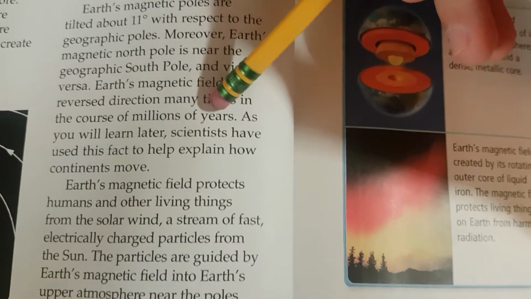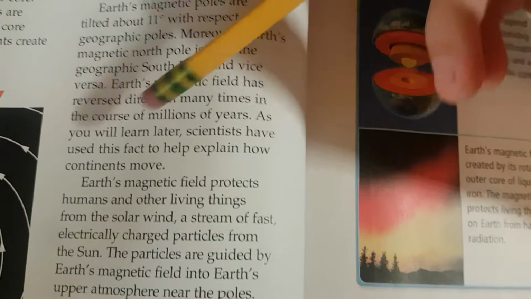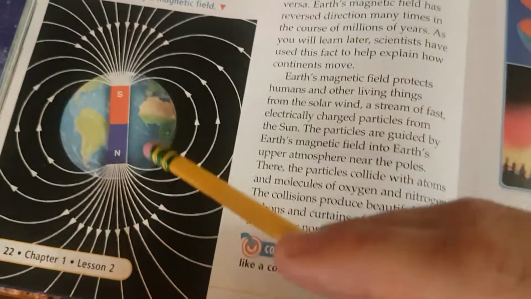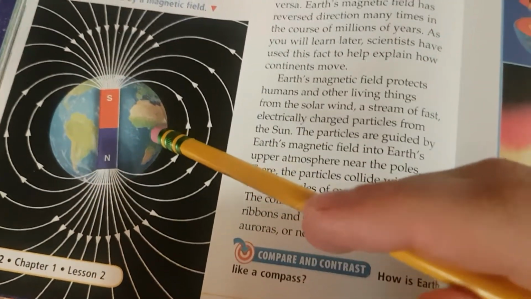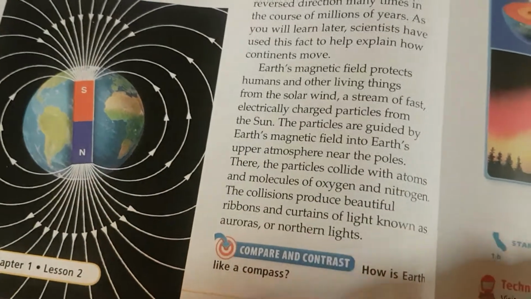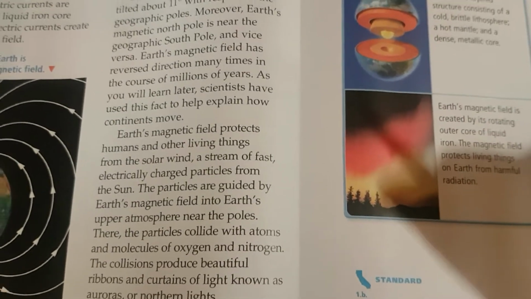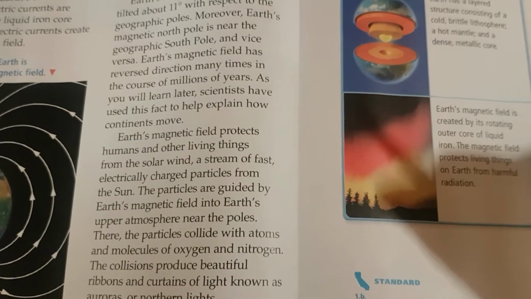Earth's magnetic field has reversed direction many times in the course of millions of years. Whoa. As you will learn later, scientists have used this fact to help explain how continents move. So the swirling molten iron core can actually change or flip magnetics. That would be really weird if you were walking along with a magnet and all of a sudden it switched. Now, it wouldn't happen that fast. It would happen over the course of probably thousands or even hundreds of thousands of years. So you wouldn't notice the change very fast.